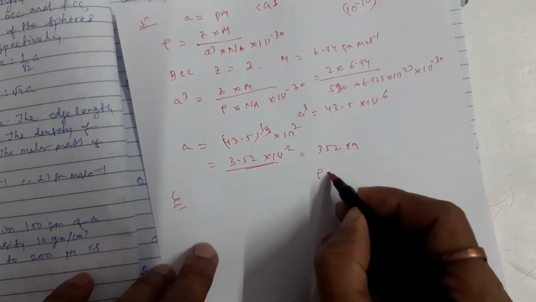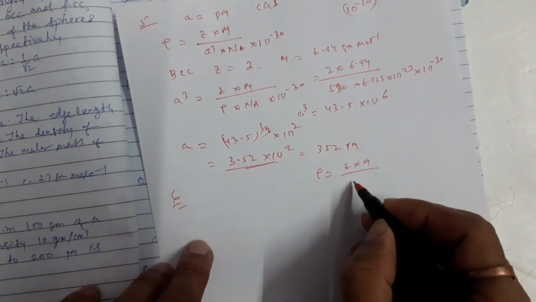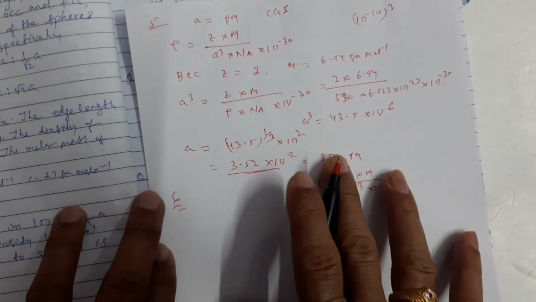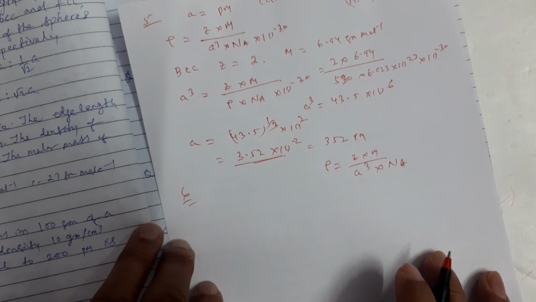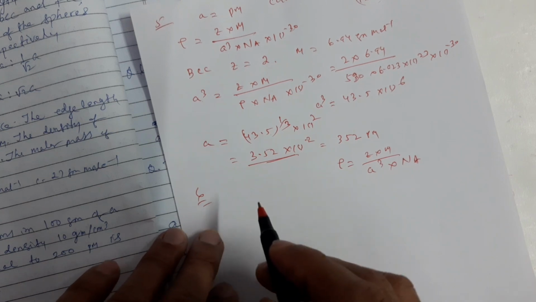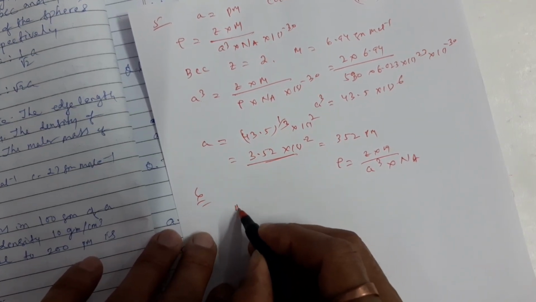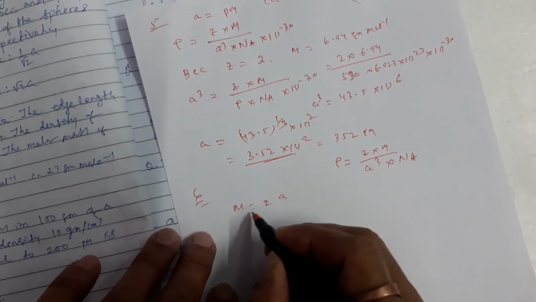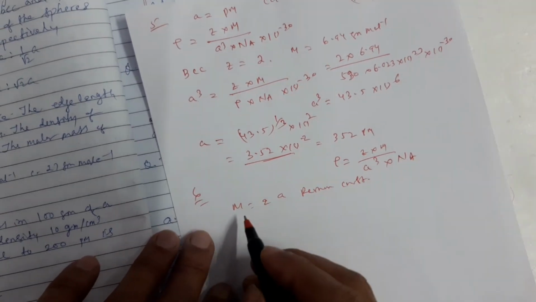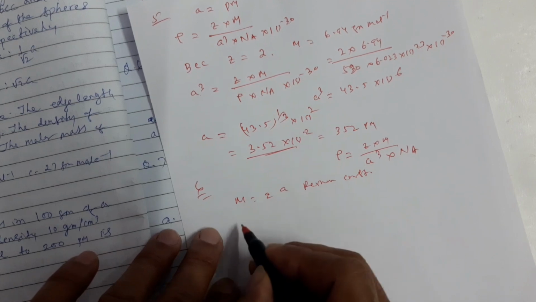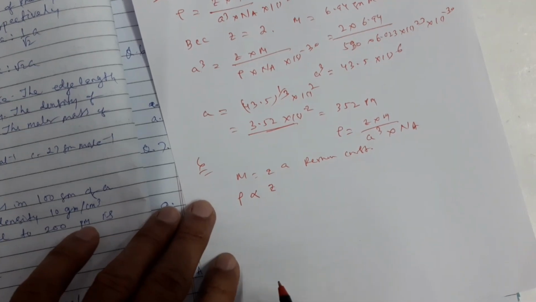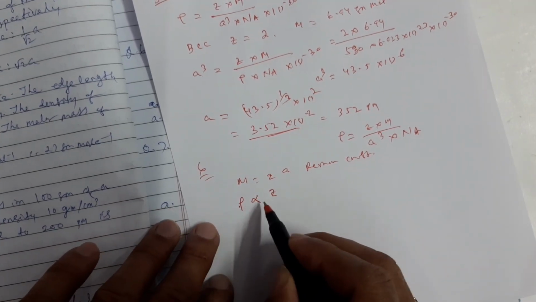Okay, question number 6, how to do? Put the same formula, rho is equal to Z multiplied by M divided by a cubed and Avogadro's number. All these problems use the same formula, but you have to solve according to the given values. So M and a remain constant, molar mass and edge length remain constant. If these are constant, then density is directly proportional to Z.